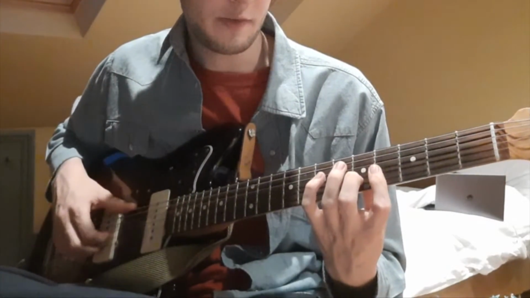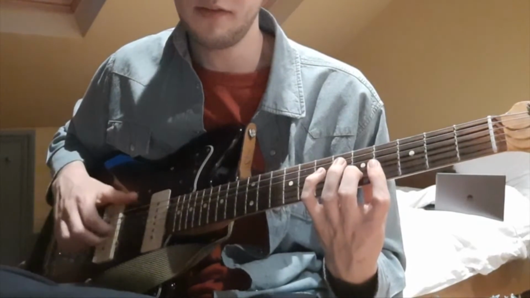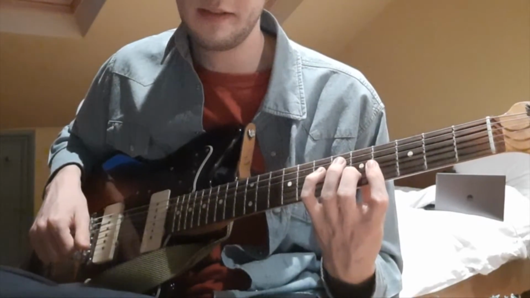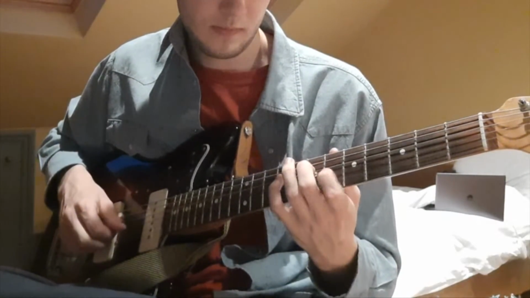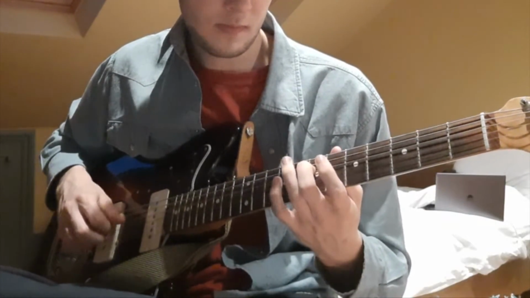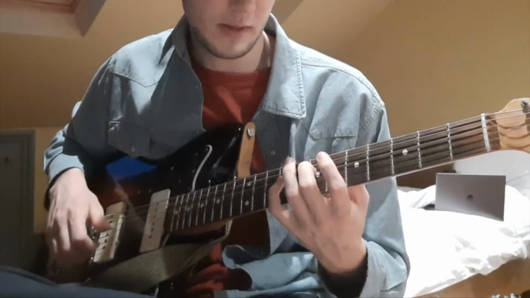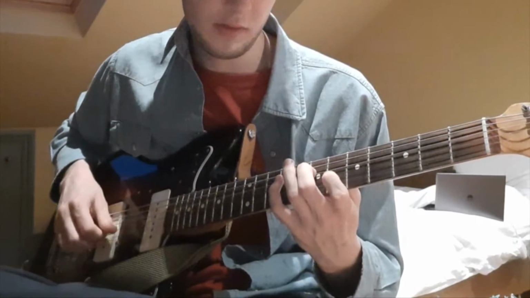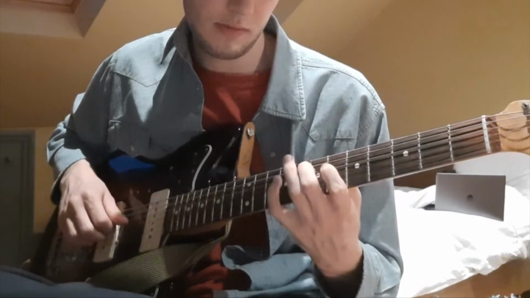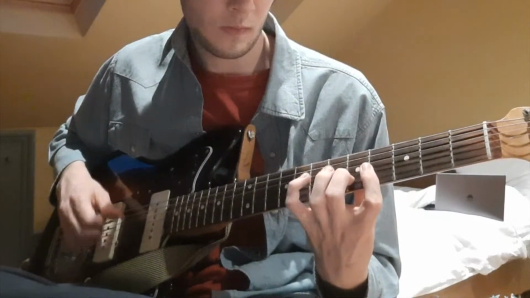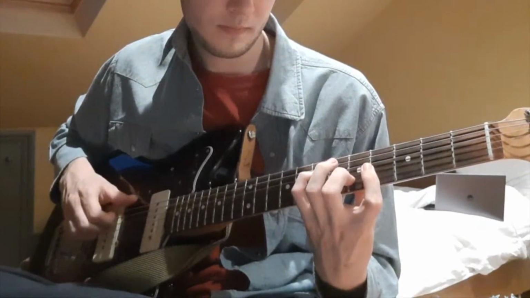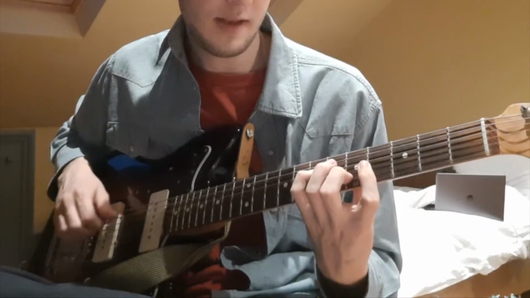So what's happening here is we're really just playing that E chord shape, and then adding a melody onto it that's going from the 4th to the 6th to the 5th to the 4th of the chord. Okay, next part is this.